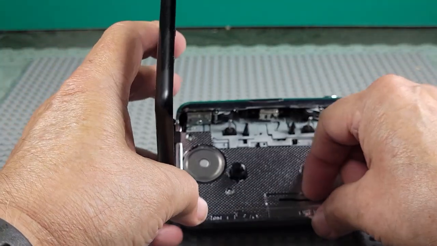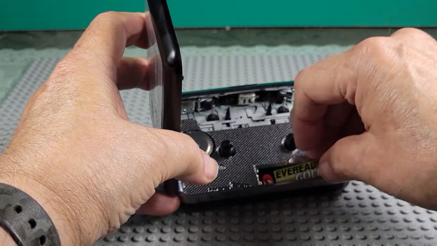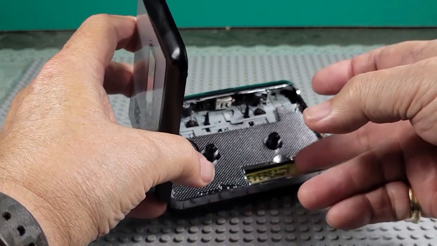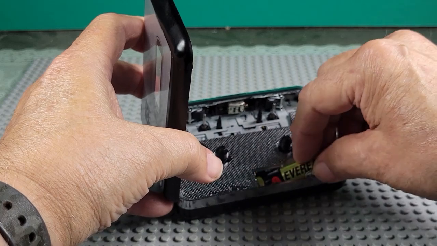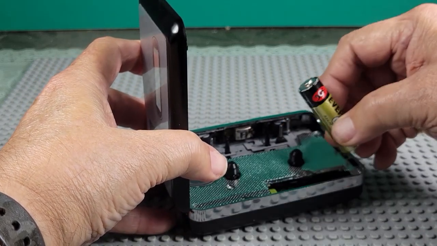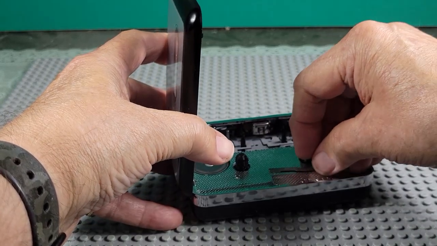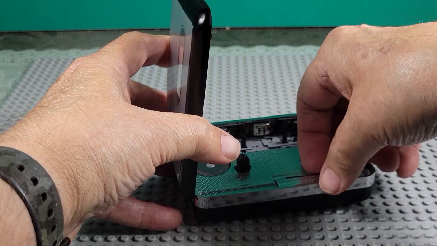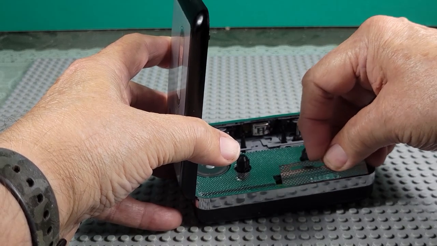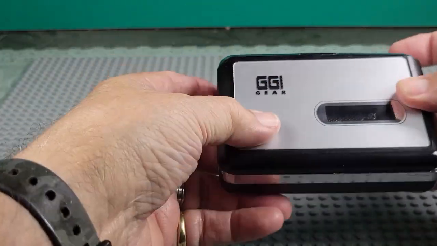There's where your batteries go, right there. Two AAs, like that. Get it in there. There we go. Put your little case cover back on. Yeah, there we go. Now you're ready to play.